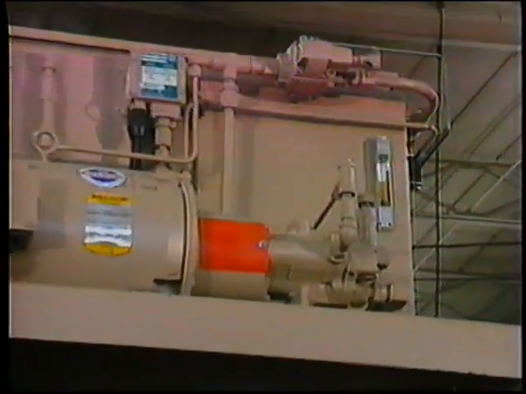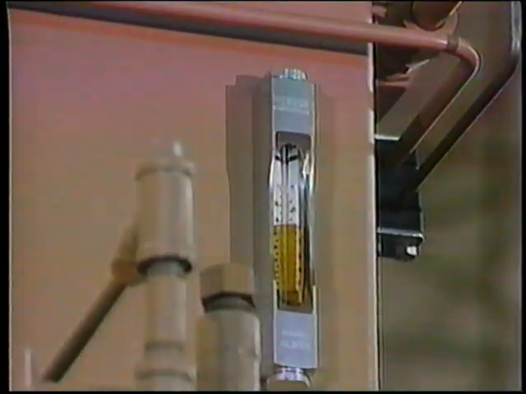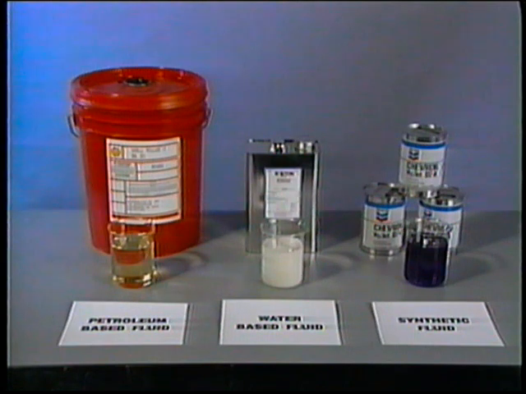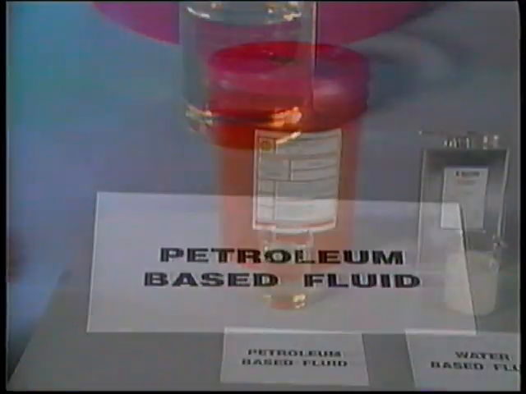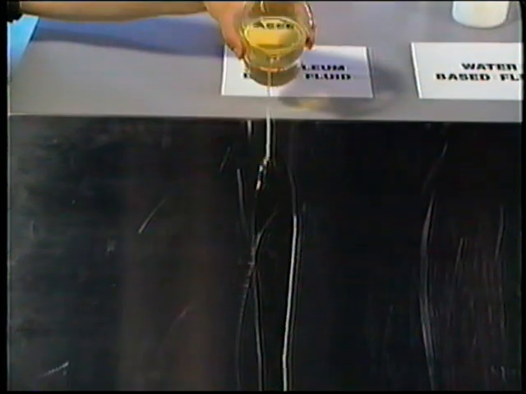In the last lesson, we saw that hydraulic systems use fluids to transmit energy. In this lesson, we are going to discuss the characteristics and applications of three kinds of hydraulic fluids. Petroleum-based fluids are the most common. They're made from refined petroleum. Usually, they're just called oils.